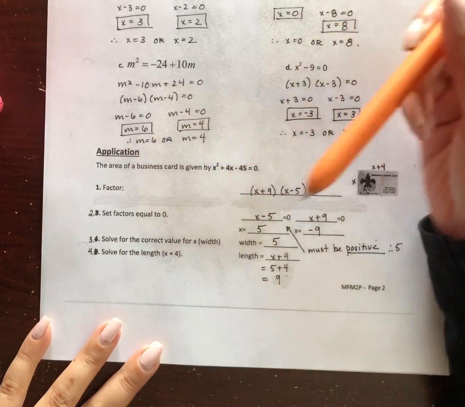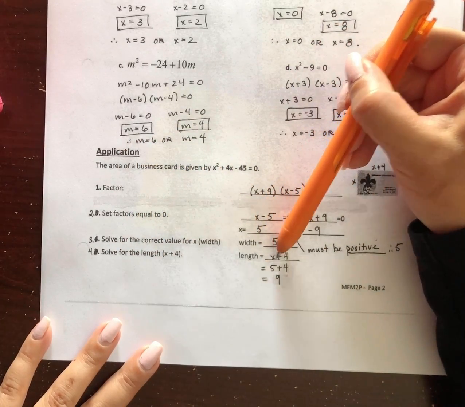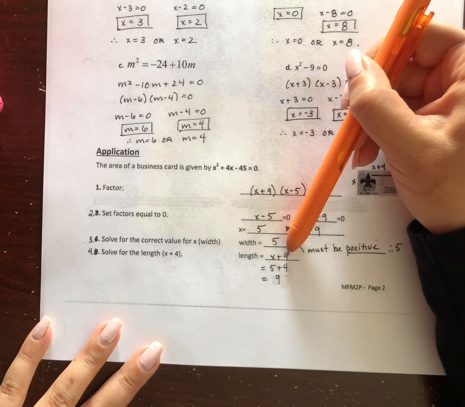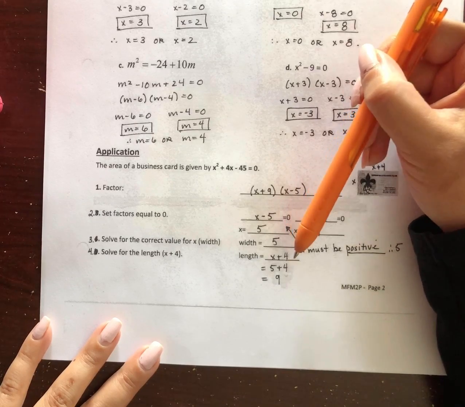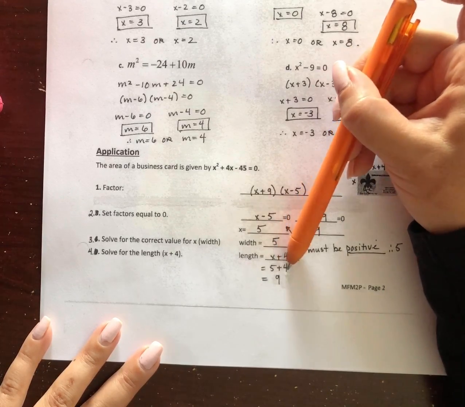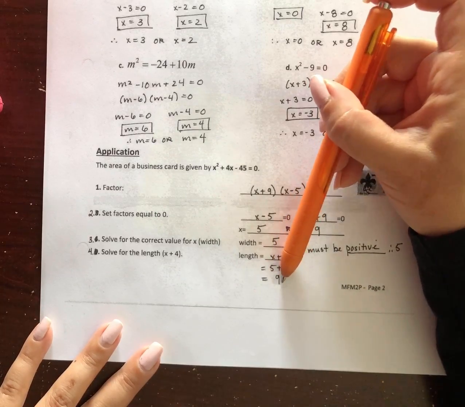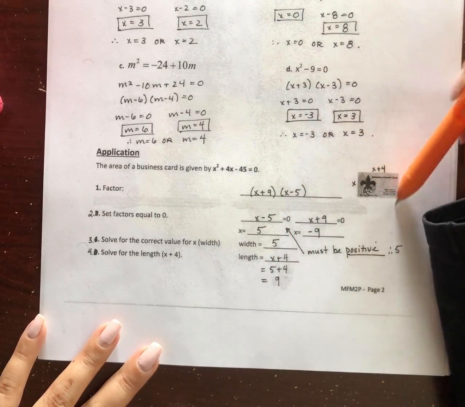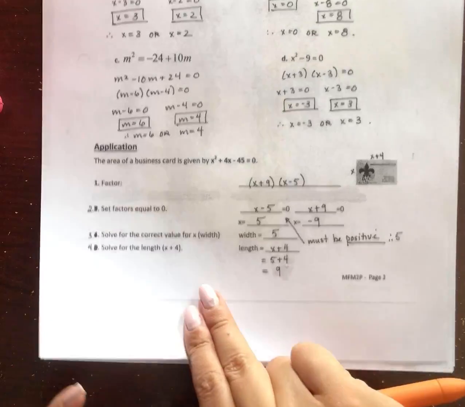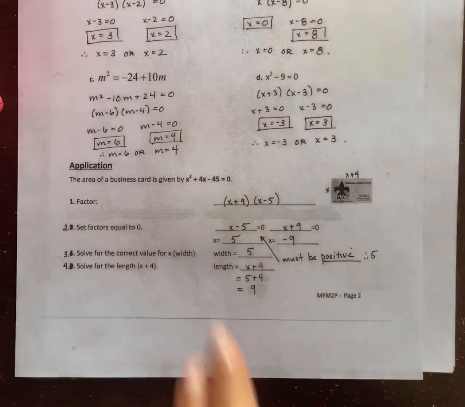Solve for the length. The length would be x plus 4, which then means 5 plus 4, which means 9. These are the dimensions of the card. And that is it for the lesson.